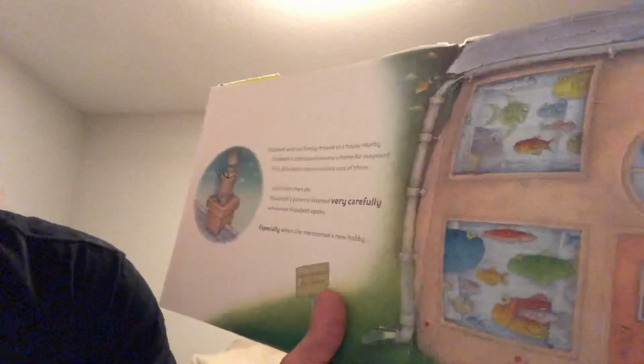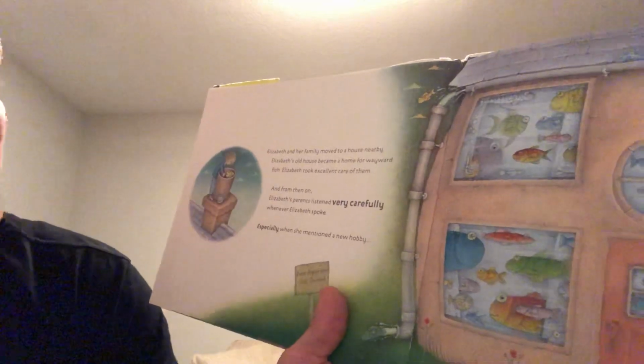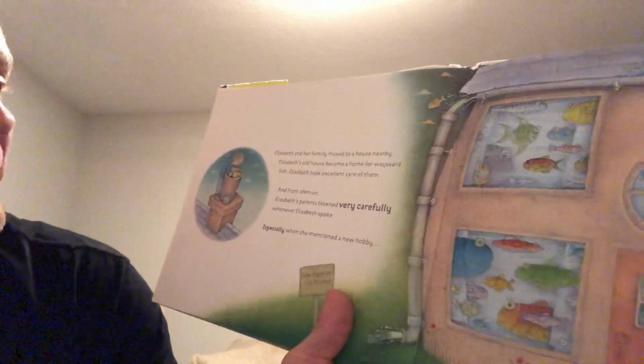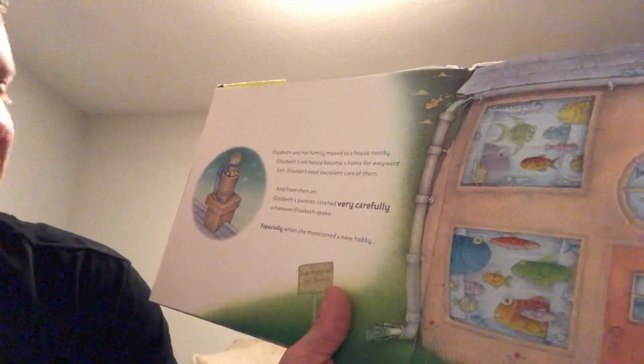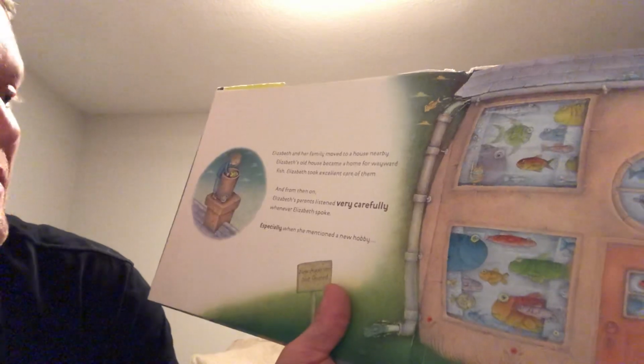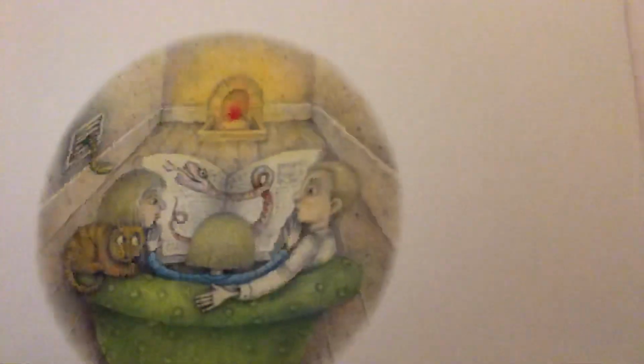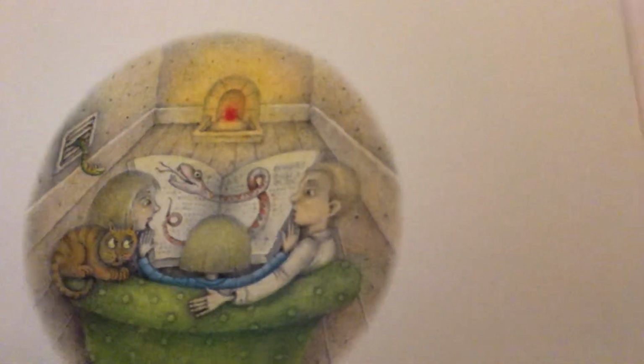Elizabeth and her family moved to a house nearby. Elizabeth's old house became a home for wayward fish. Elizabeth took excellent care of them. And from then on, Elizabeth's parents listened very carefully whenever Elizabeth spoke, especially when she mentioned a new hobby. And the new hobby involves snakes. Yikes. The end.